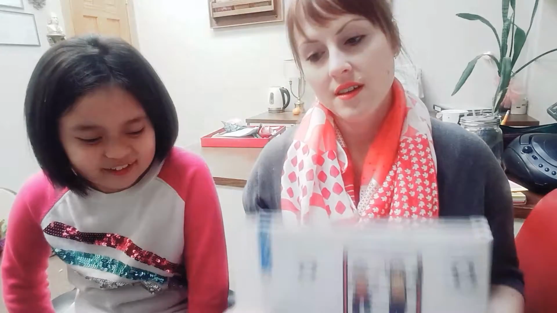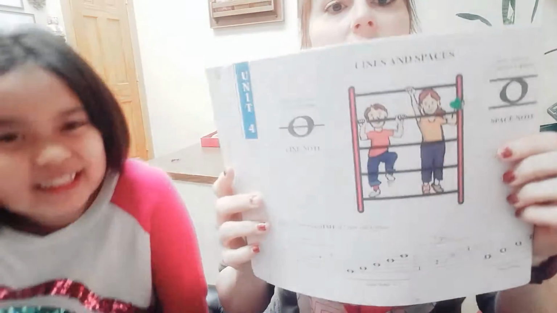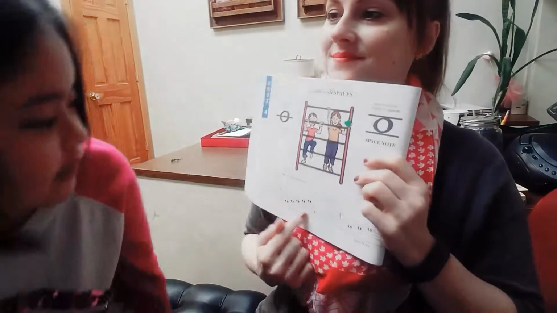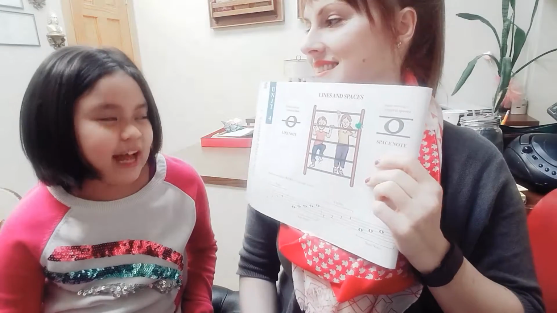So, this thing here with 5 lines and 4 spaces, what's the name of this? Staff. That's right. And if you have more than one staff, what's the plural form of staff? Staves.